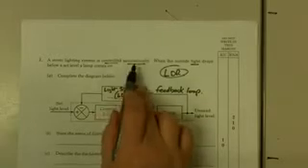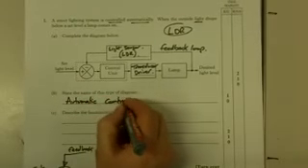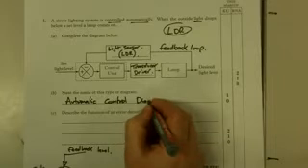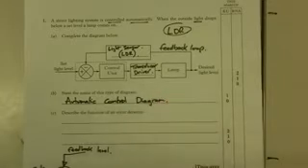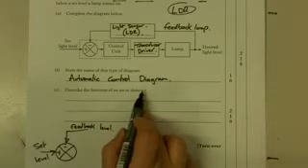It says state the name of this type of diagram. The answer is actually in the question. It's an automatic control diagram. And then it says describe the function of an error detector.